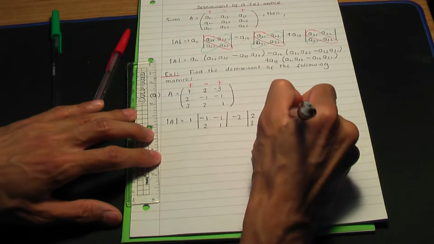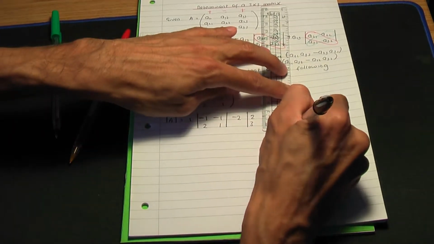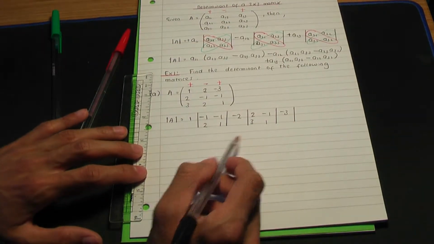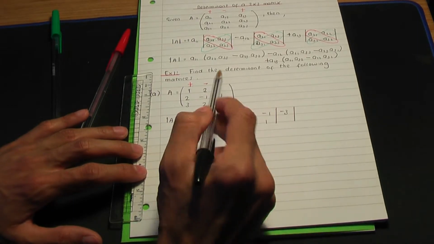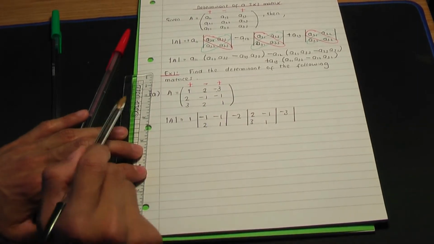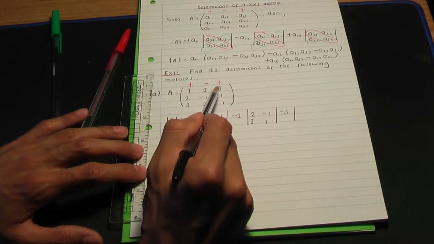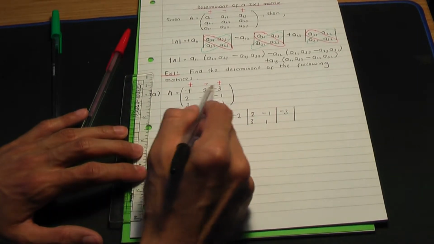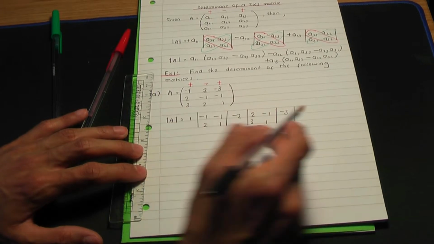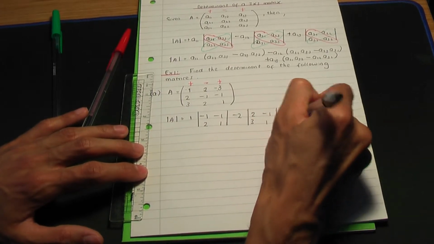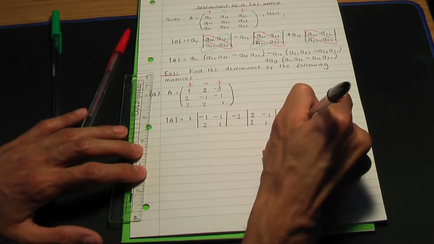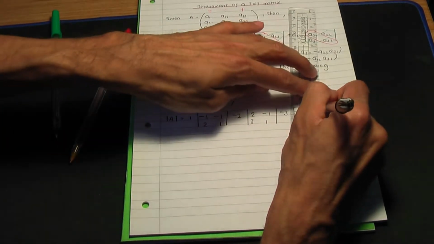Plus a minus 3, so minus 3, multiplied by the determinant of, so the elements of this determinant are found by ignoring the row and column involving minus 3. So if you ignore the row and the column, the elements of this determinant are 2, minus 1, 3, and 2.